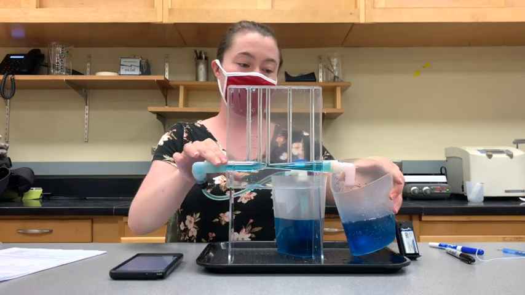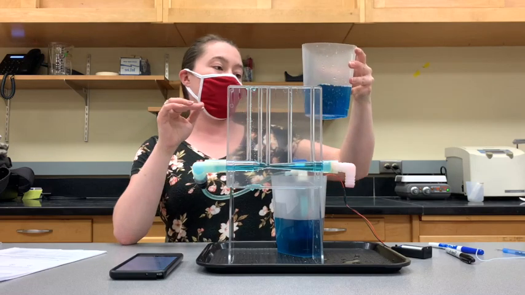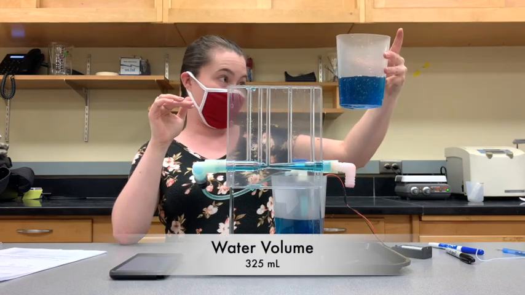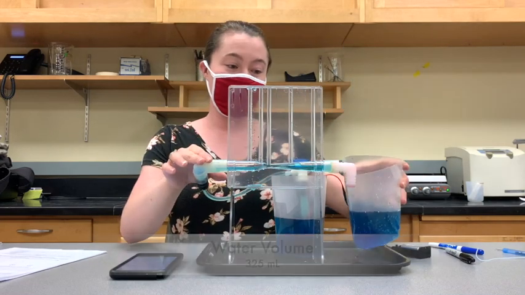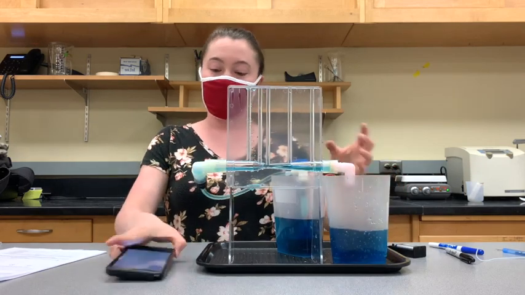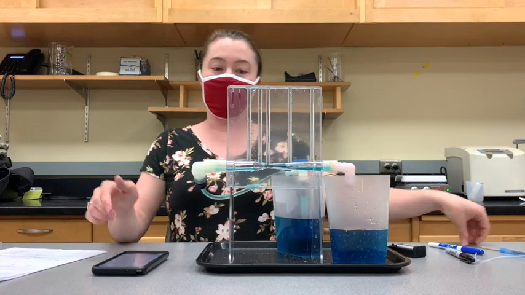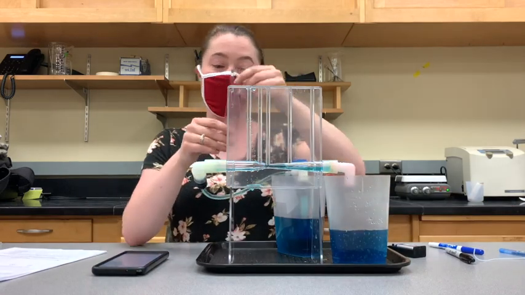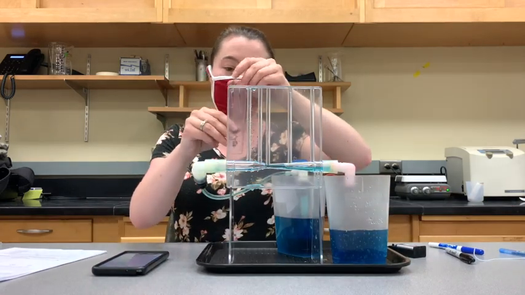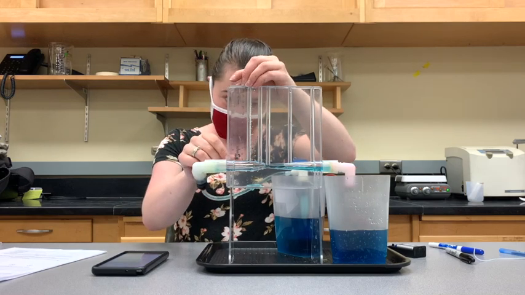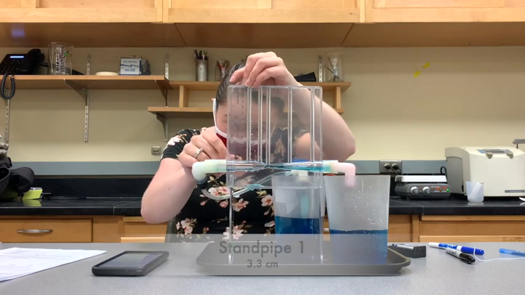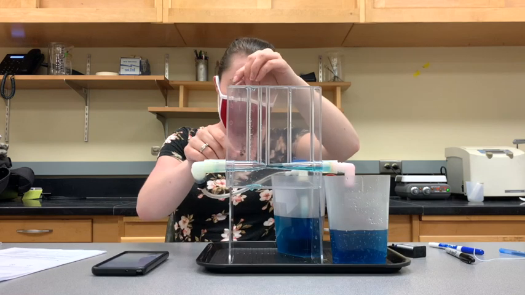Okay, so our water volume for this run was 325 milliliters, and our time was 54.33 seconds. The last thing we're going to do is measure the manometer heights again. For manometer 1, we have a height this time of 3.3 centimeters.